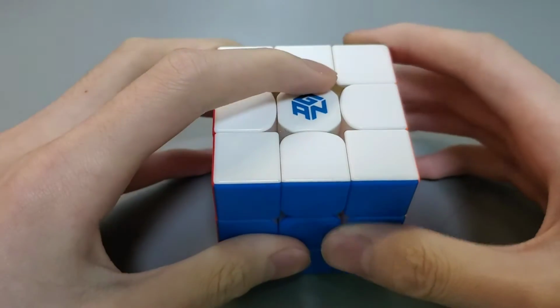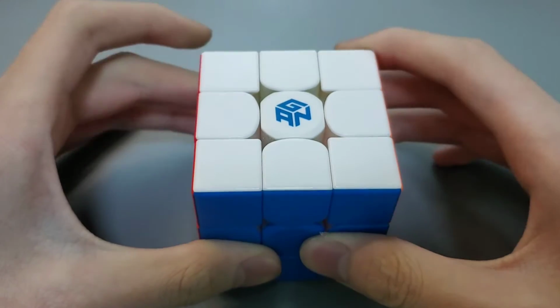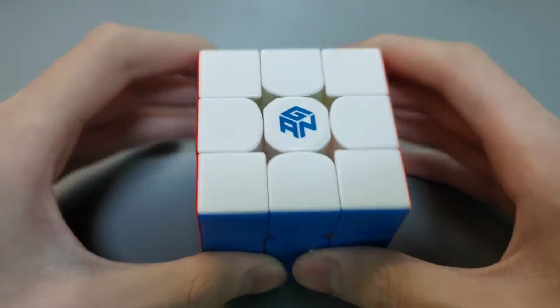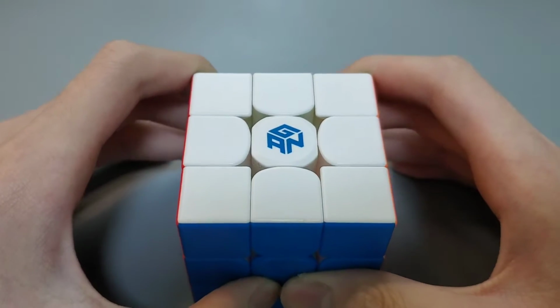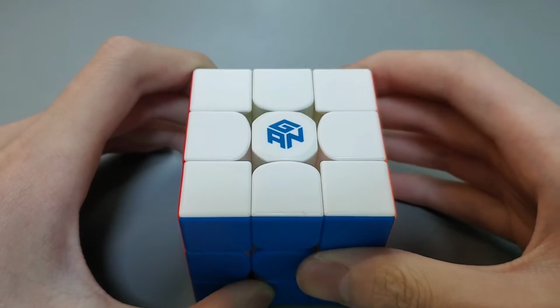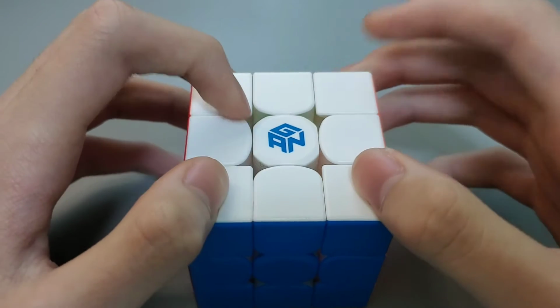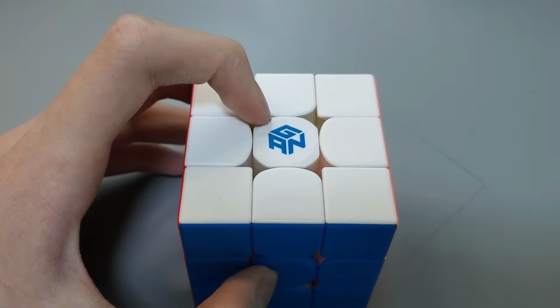Welcome back guys, I'm Random Cubing and today I am going to tell you how to solve the OLL, which is the orientation of the last layer, in the most basic and easiest way. It is going to involve just a few algorithms and a bit of memorization, so don't be afraid, this is quite simple, so let's jump right into it.